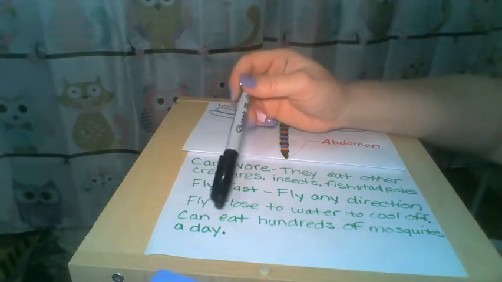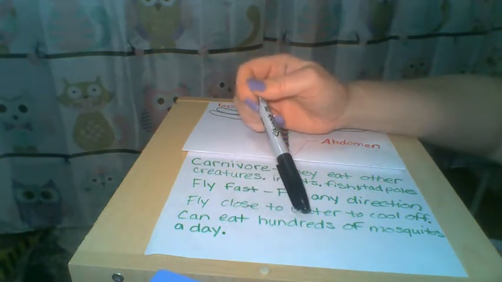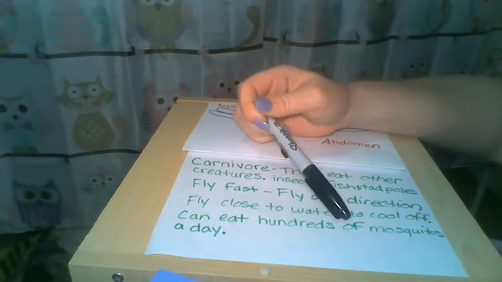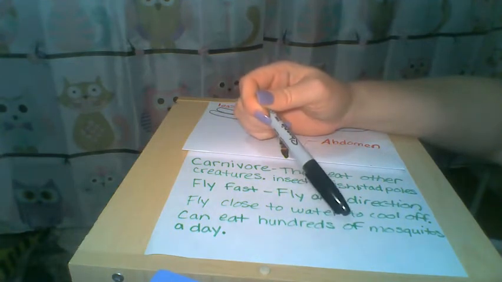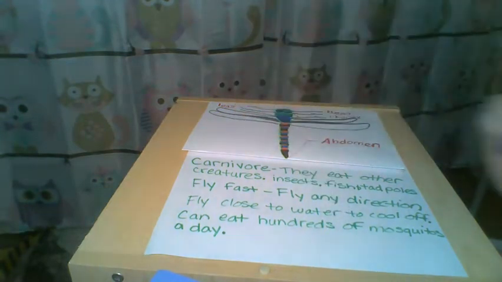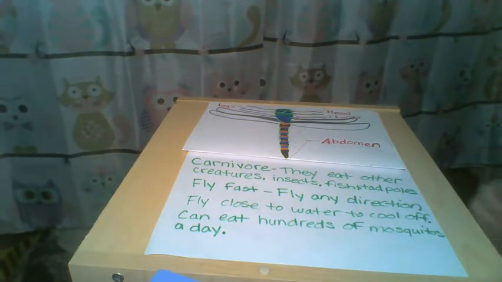And they can eat hundreds and hundreds of mosquitoes a day. So they can eat lots and lots of mosquitoes a day. And that's good for us because then the mosquitoes can't bite us. All right. So those are the facts for a dragonfly. And is a dragonfly an insect? Yes, because the dragonfly has the head, thorax, abdomen, and wings. So yes, the dragonfly is an insect or a bug.